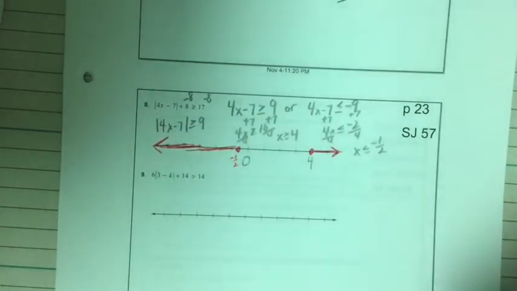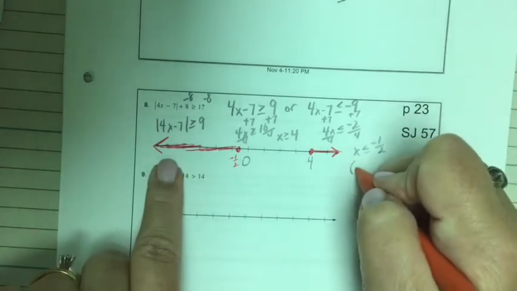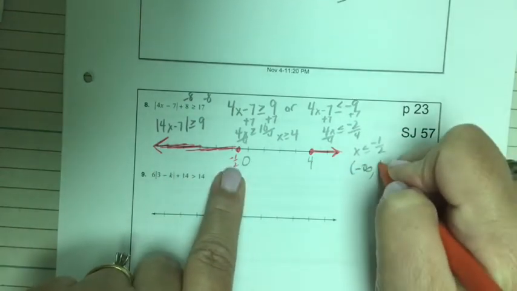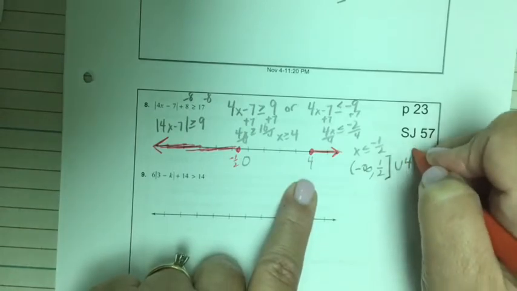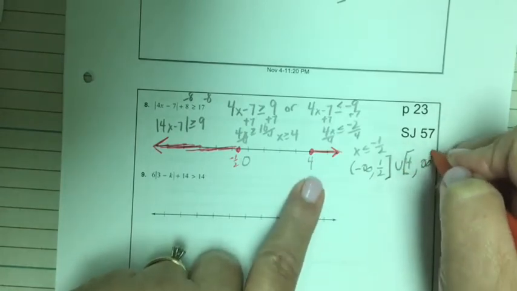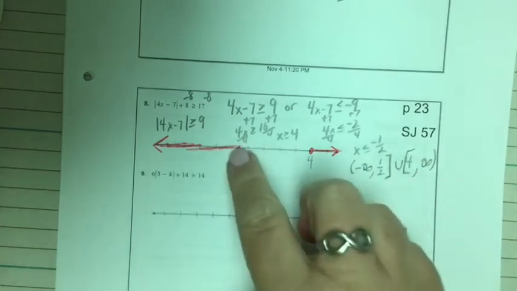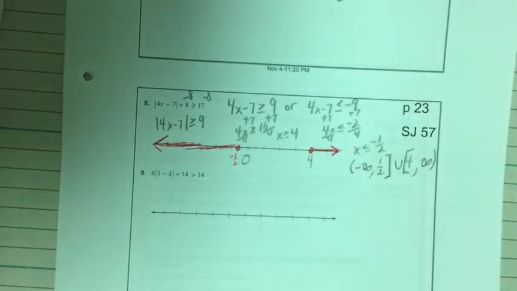And my interval notation is from negative infinity to negative 1/2 union 4 to infinity. And I used brackets because I had solid circles. Now let's try number 9.